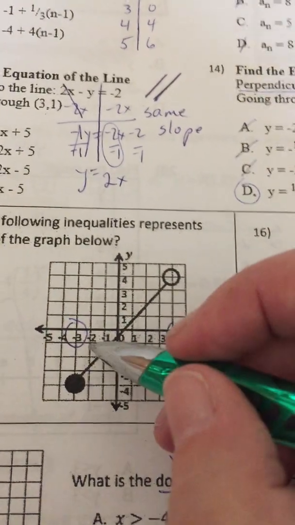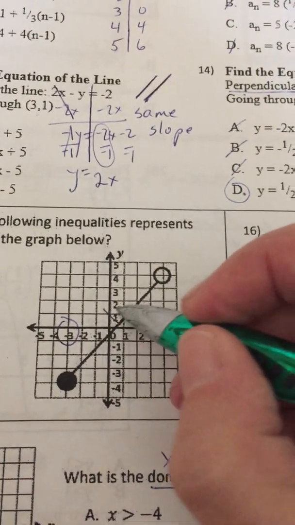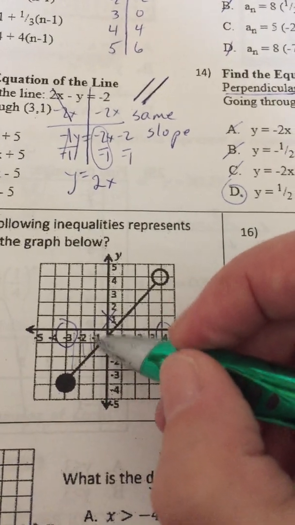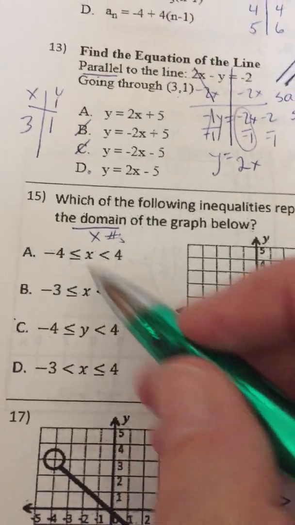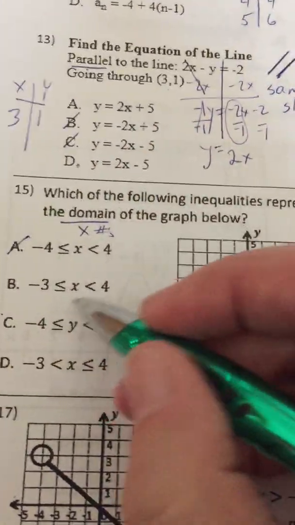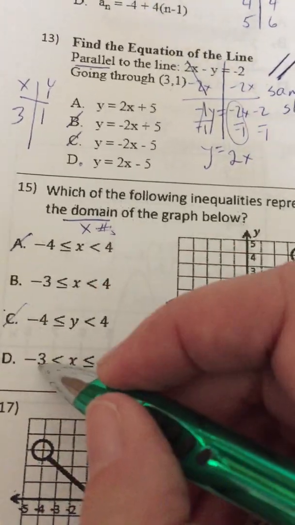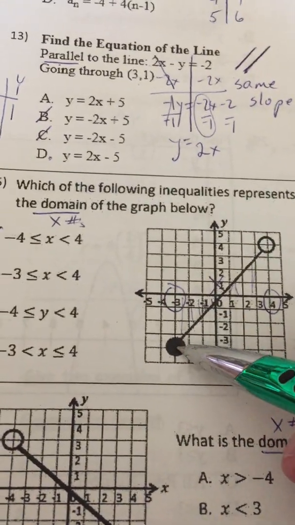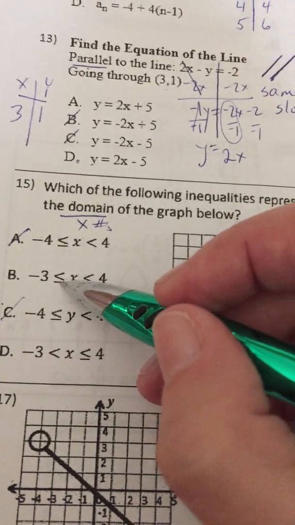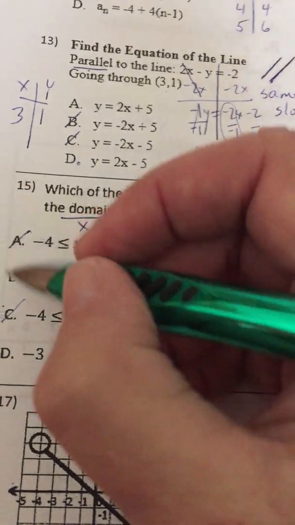It never goes to the left over here, it never goes to the right. They want to know in this picture what x numbers are being used. And we're literally using all the x's between -3 and 4. So let's go find something with a -3 and a 4. Those don't have the right numbers. Yes, no, yes. Now, the -3 should have a solid line underneath it. -3 solid line, yep. -3 open line, nope.